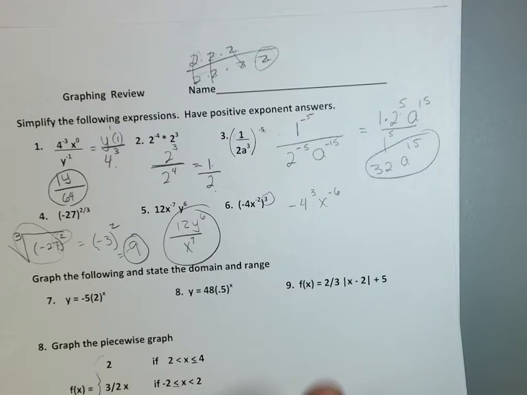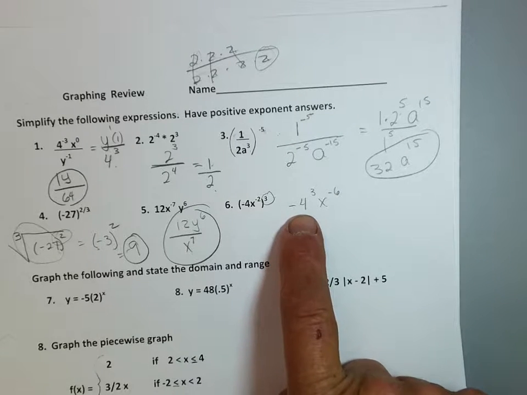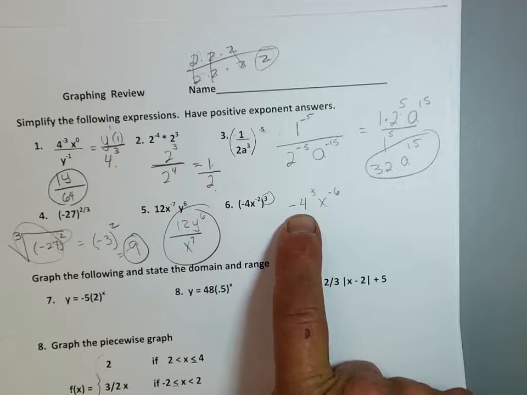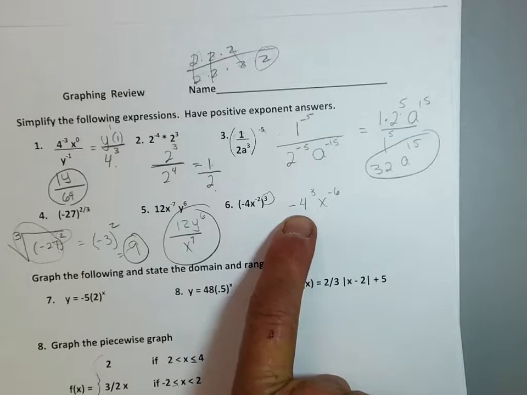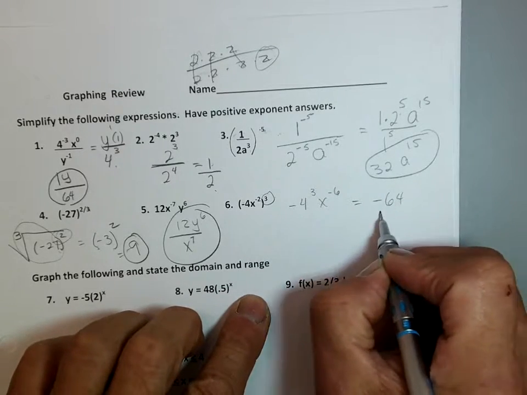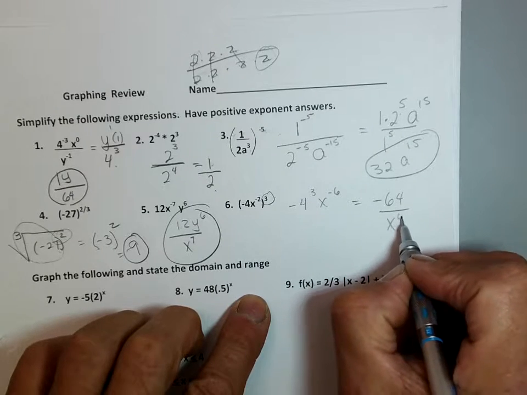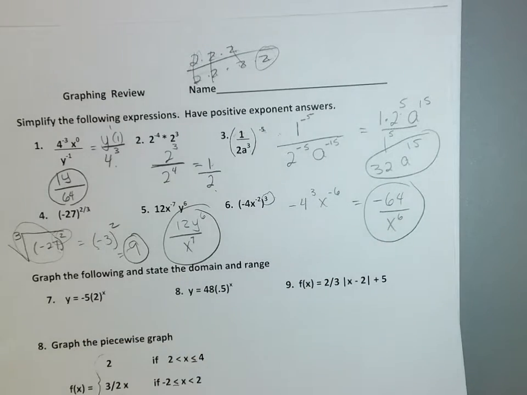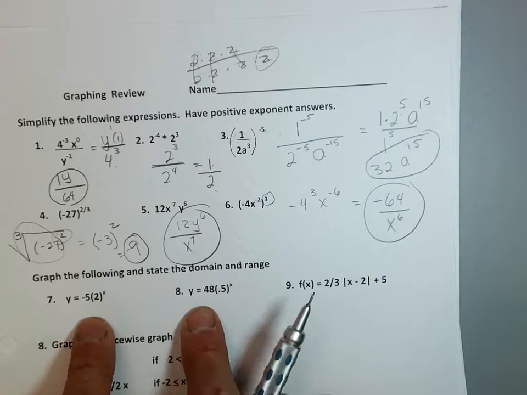Now, negative 4 times negative 4 is a positive 16 times another negative 4 is a negative 64. So I have a negative 64 over an x to the positive 6 because I brought the x down because it had a negative exponent. That's it.